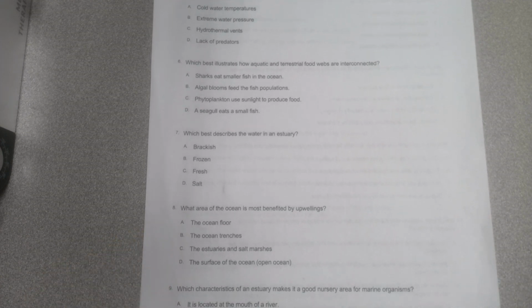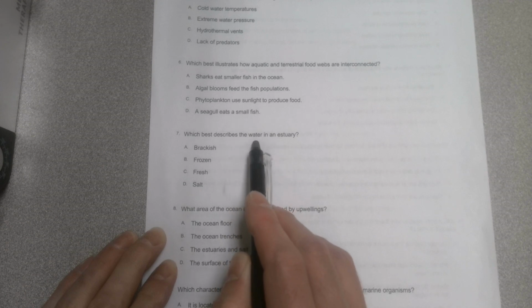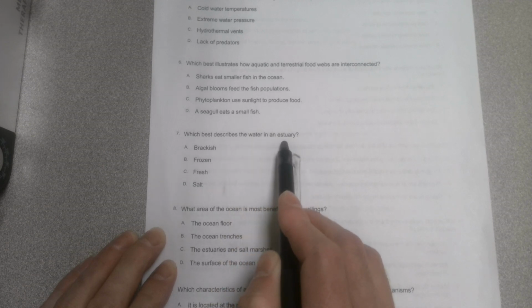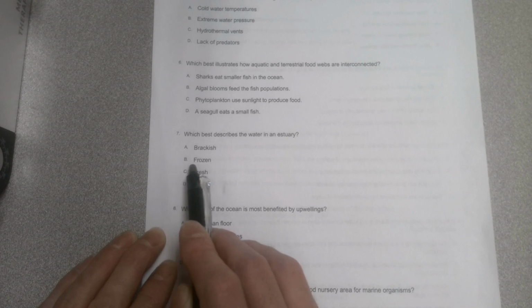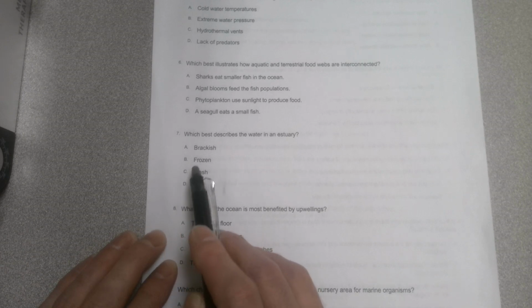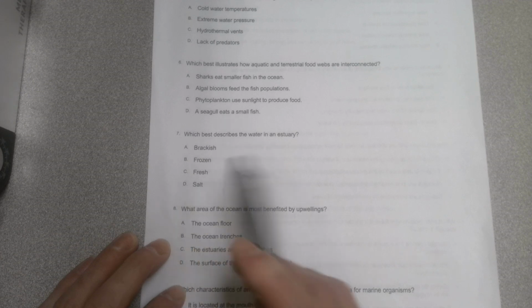Question number 7. Which best describes the water in an estuary? A. Brackish. B. Frozen. C. Fresh. Or D. Salt.